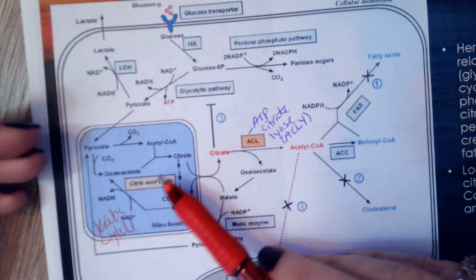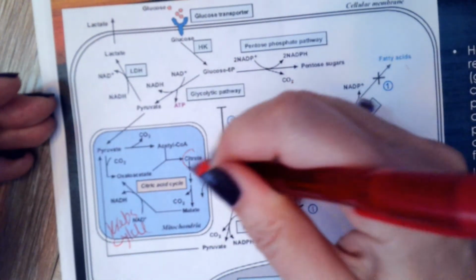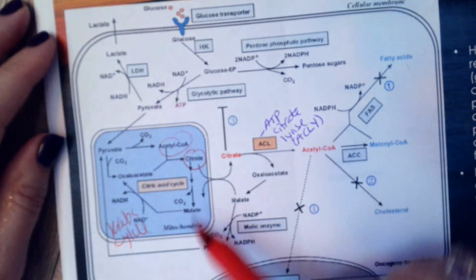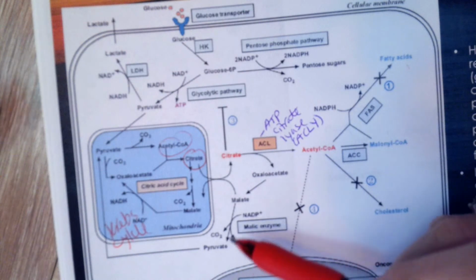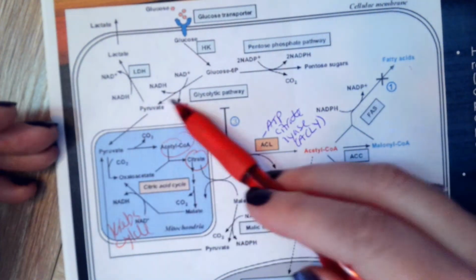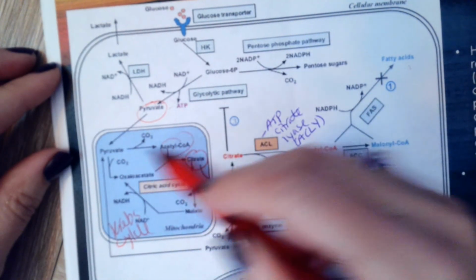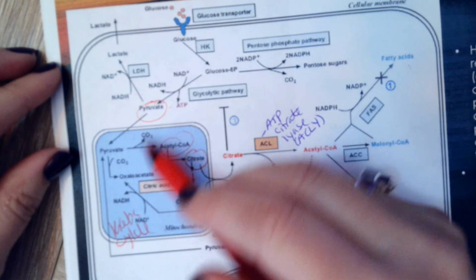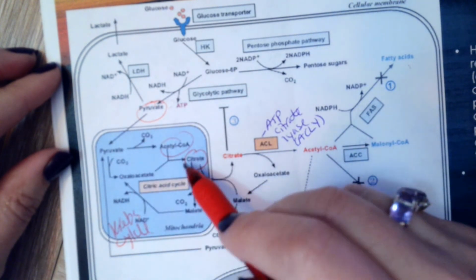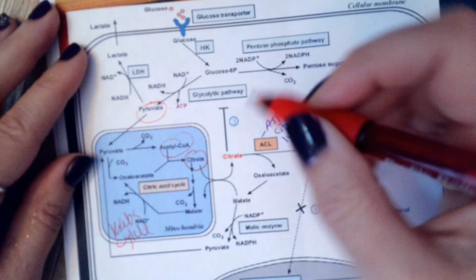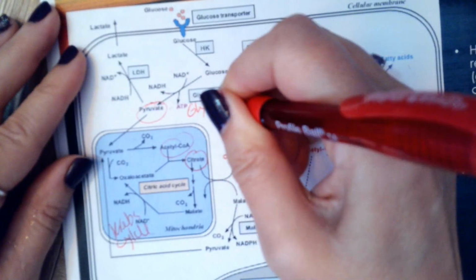So, okay, we recognize the Krebs cycle, we recognize citrate and acetyl-CoA and pyruvate, oxaloacetate, all those things. Here we're focusing on the citrate and the acetyl-CoA. If we follow that backwards, pyruvate goes into the Krebs cycle, so we have it going in a circle there. It's a little angular circle. You see glycolytic pathway, that's glycolysis, so we'll just call it glycolysis to keep life simple.